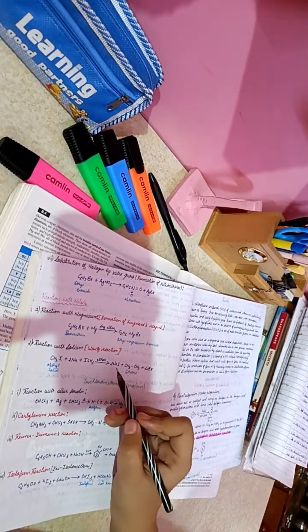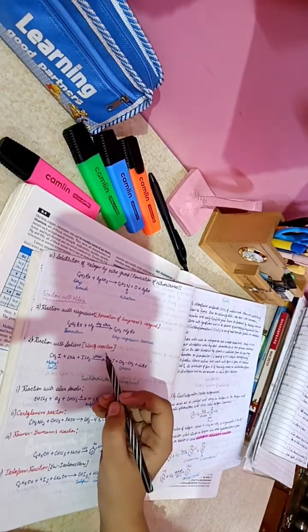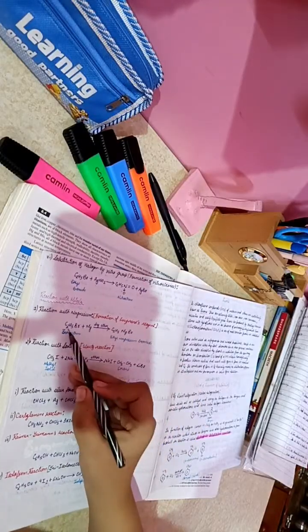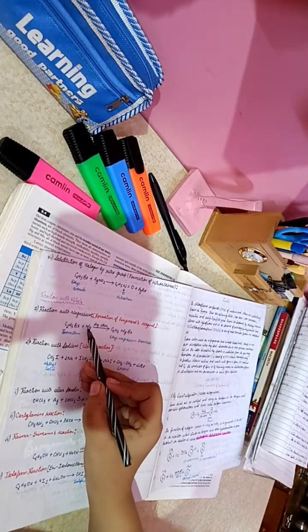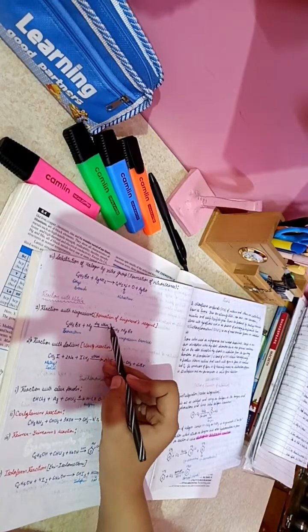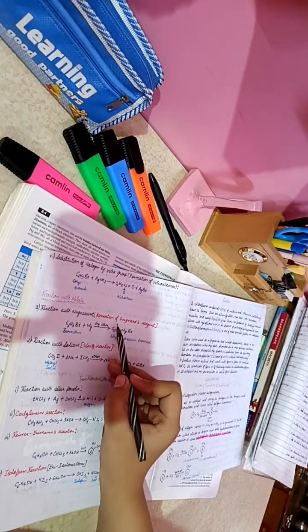Reaction with metals. Reaction with magnesium: formation of Grignard reagent.